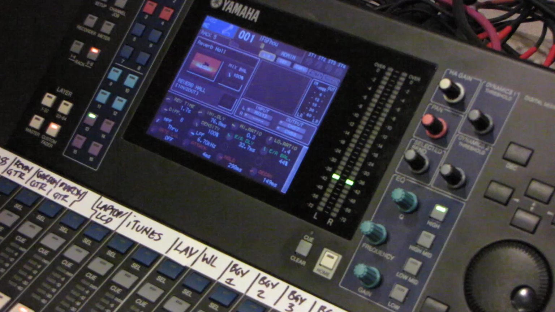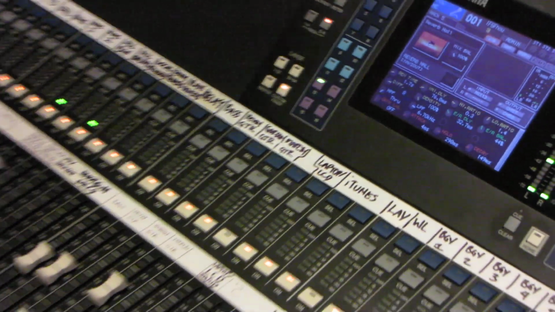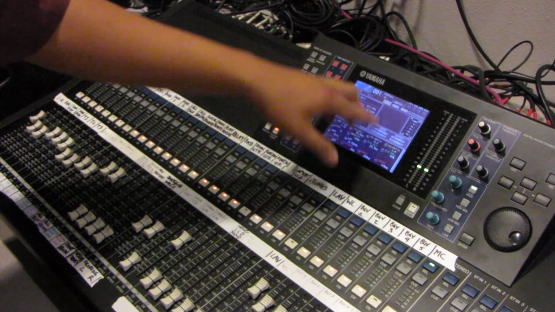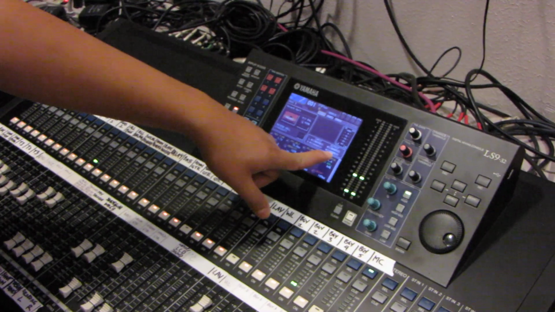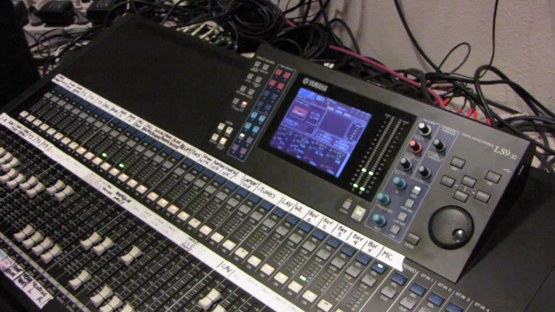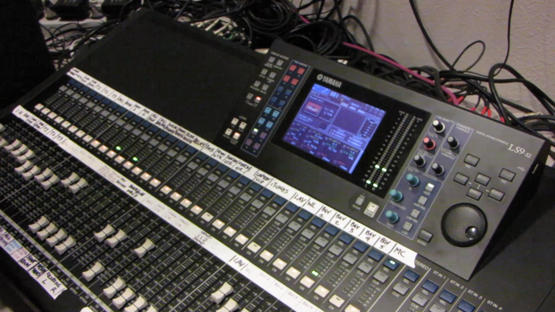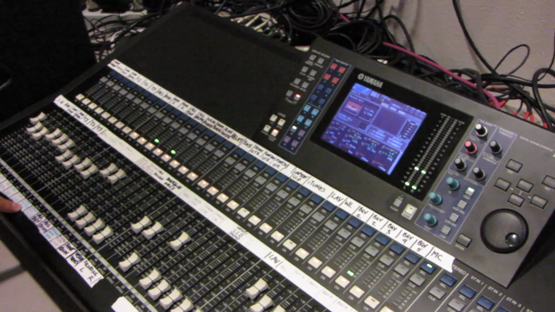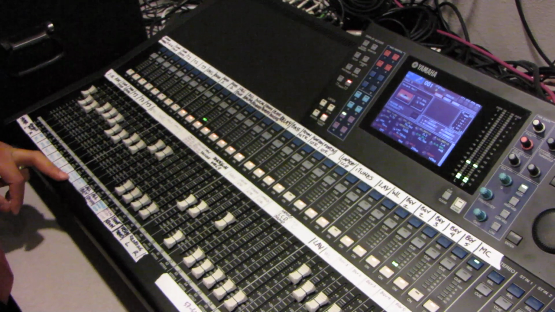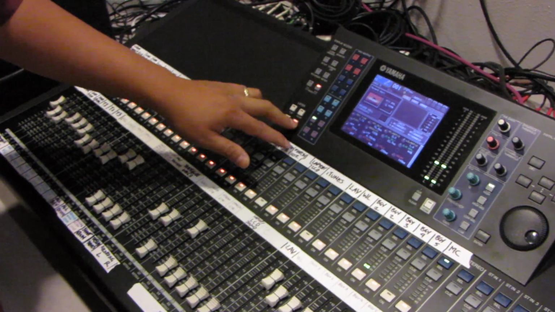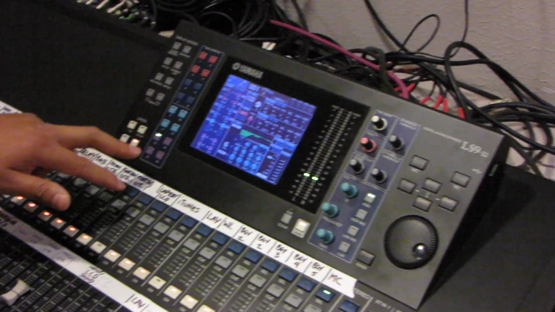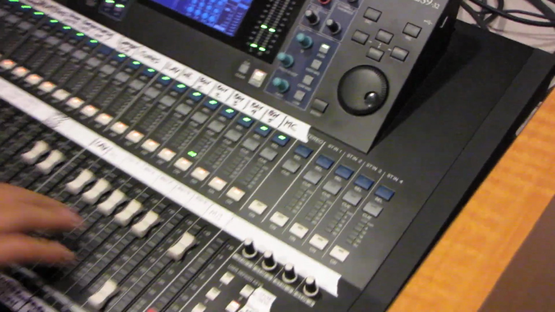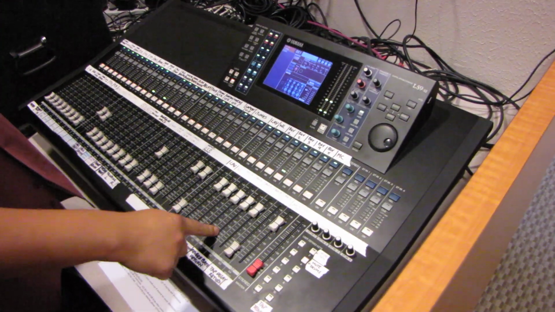No, you can use a mix for a send. Well, this is a send because you send it to this particular rack and then it gets processed and then outputted back into a channel. But another use for a send would be for monitors, right? For example, mix number 9 is a stage monitor send. You send stuff to mix number 9, which this mic is being sent to right now.